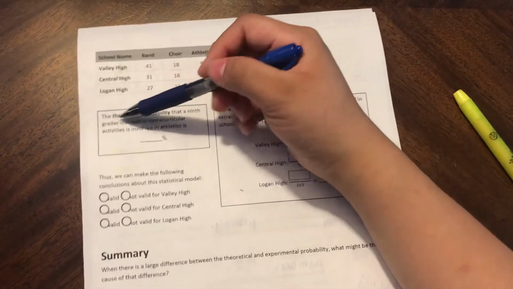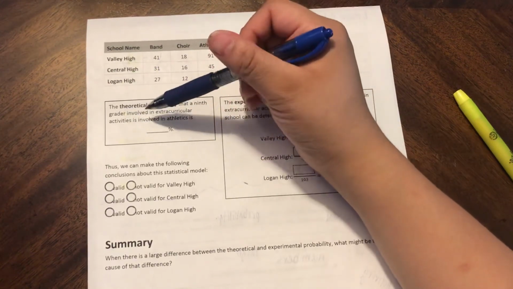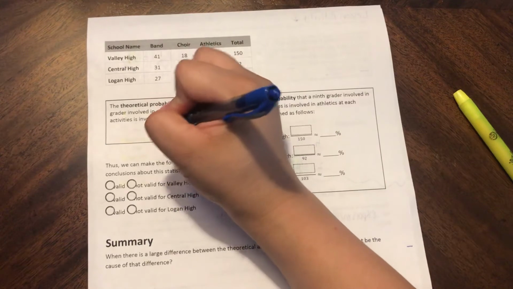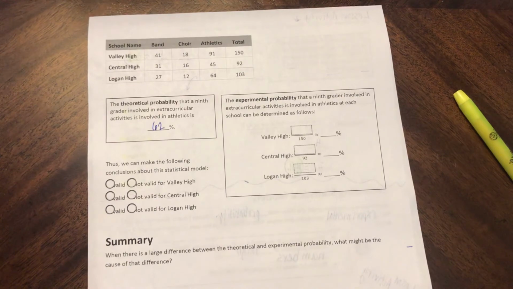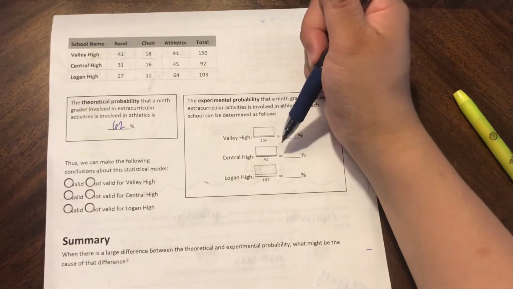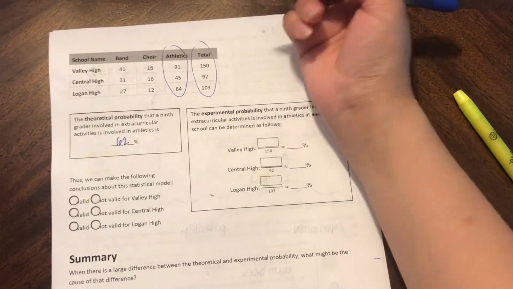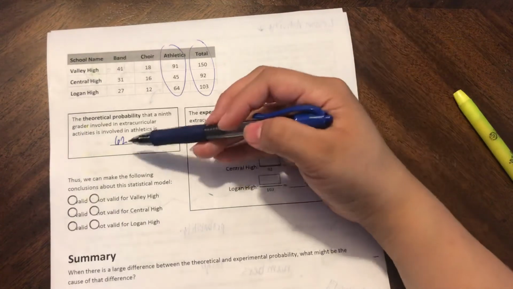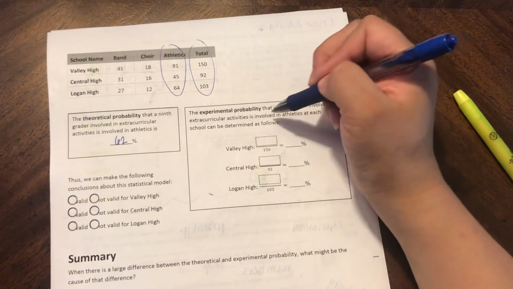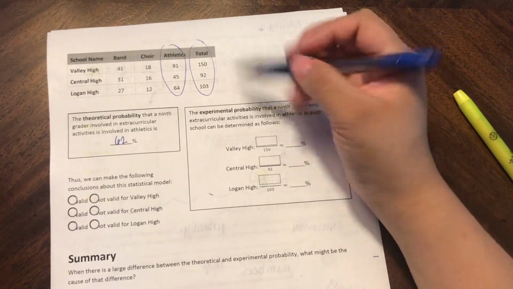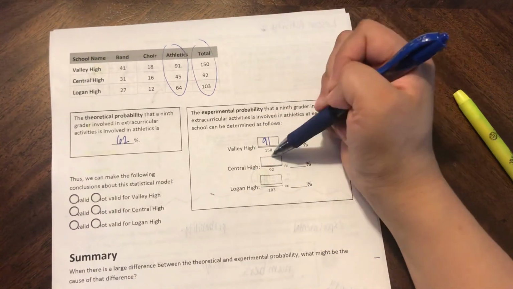So the theoretical probability that the 9th grader involved in extracurricular activities is involved in athletics is 62%. And again, that came from the thing that we had in the front. Okay, now here's the experimental probability. We're actually going to take these numbers here. We're actually only interested in two numbers, the athletics and the total. And we're going to see if 62% is correct. The experimental probability that a 9th grader involved in extracurricular activities is involved in athletics at each school can be determined by doing the following. Take the number of athletics, 91, and divide it by the total number, 150.